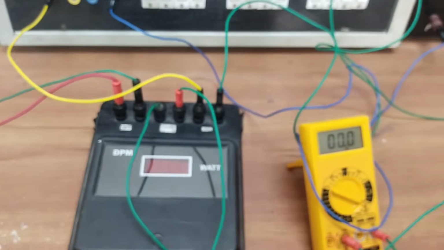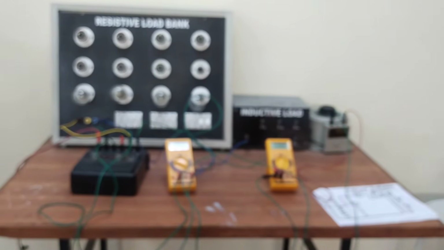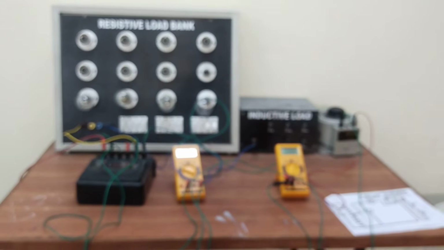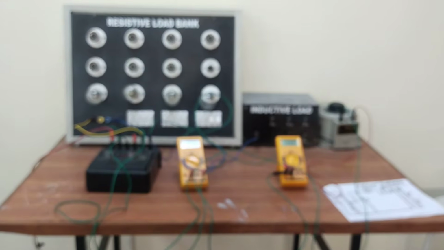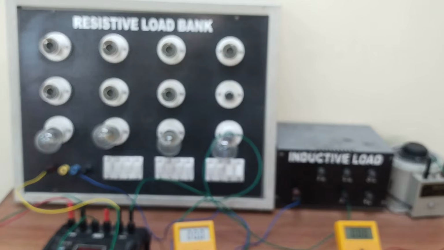So by doing this, we make the whole connection of the RL series circuit. Here you see that this one is the complete hardware design, the complete experimental setup of our RL series circuit. Now I think this whole concept is clear to you. Now I will take the readings, to show how we take the readings from the RL series circuit.